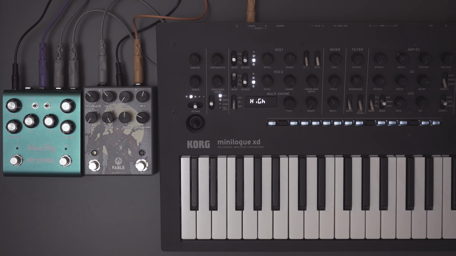Hi, I'm here today with the Fable by Walrus Audio. And what is the Fable? Well, it's a granular delay, and I love granular delays, such as the Red Panda Particle 2. I should really do a full video on the Particle 2, and I will most certainly do one after this.